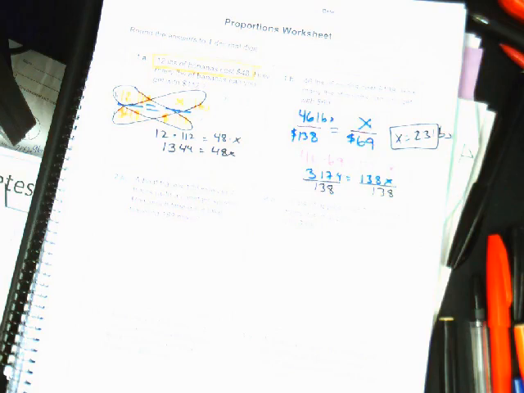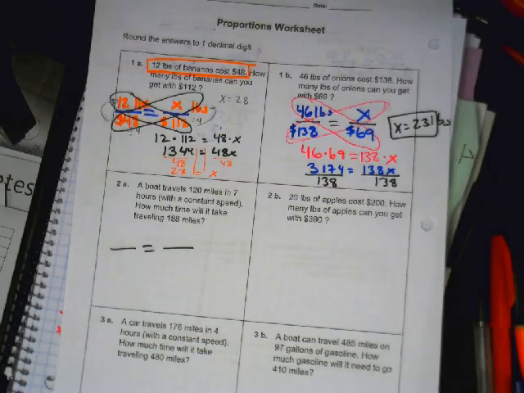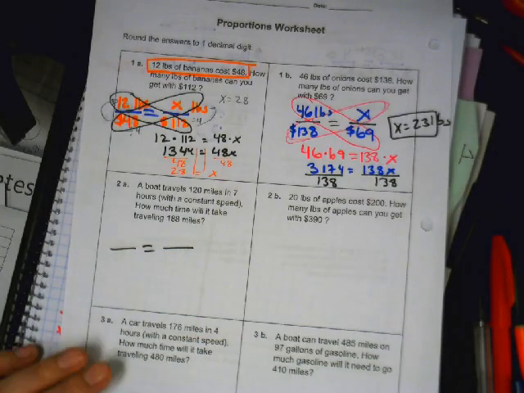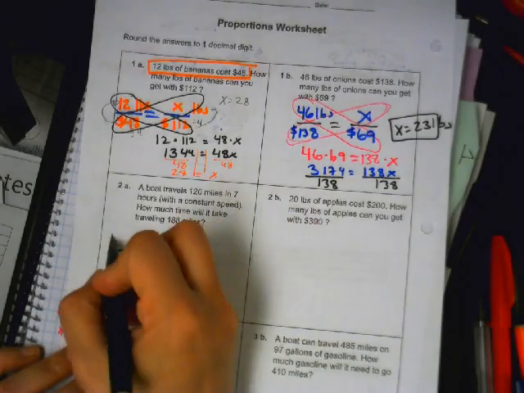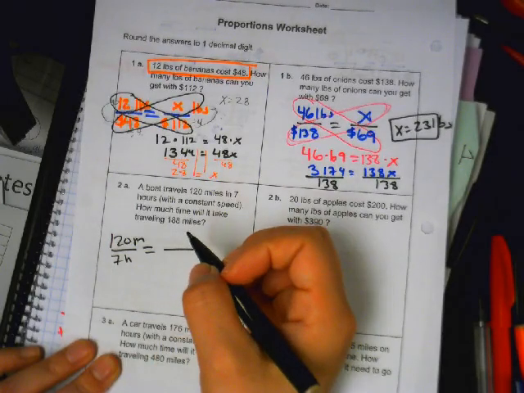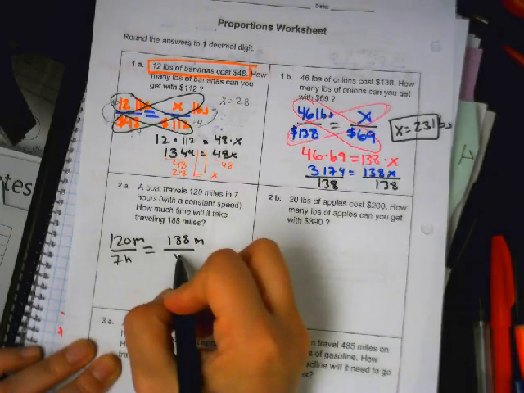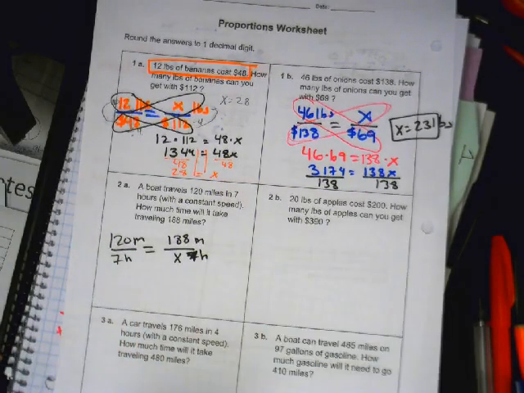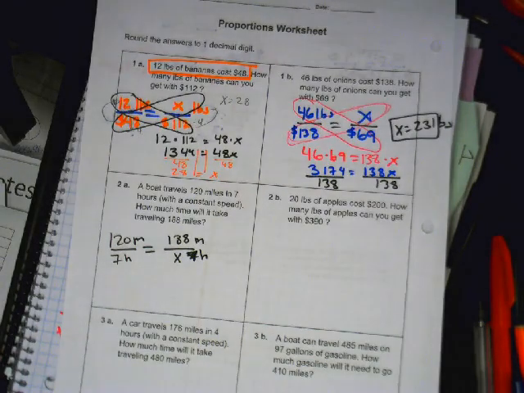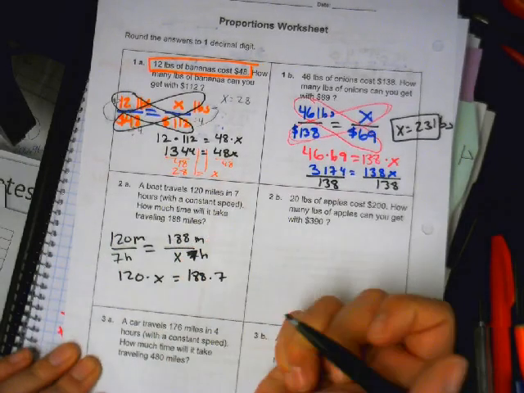All right. Can we do 2A and 2B right now, please? Okay, what's the proportion for 2A? 120 over 7h. And then the second sentence is 188 over x. All right, so did you correctly write your proportion? Yeah. That's the first part. And then 120 times x equals 188 times 7.